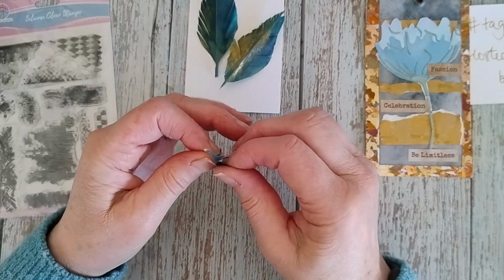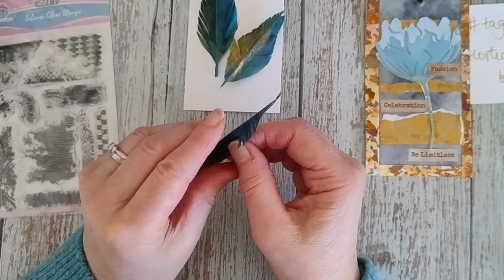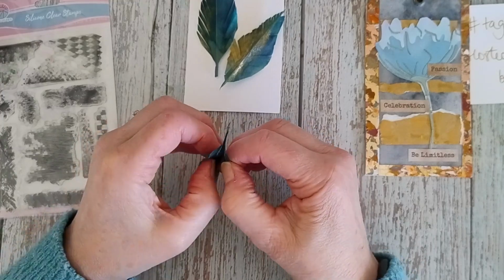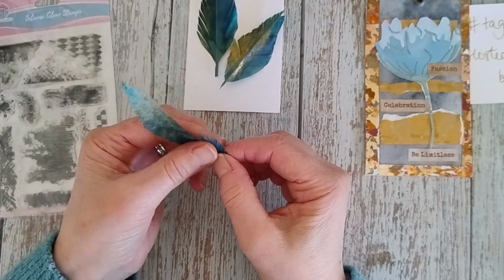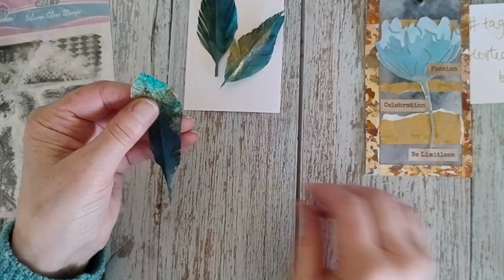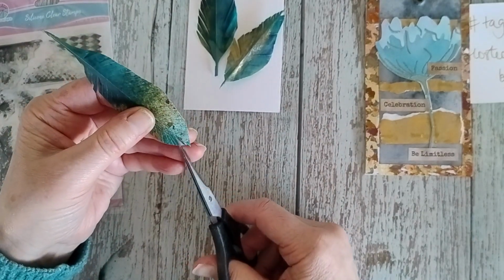So there we go, so I've done that, and it's just really simple. If you didn't have a feather die or a feather anything, I do have feather stamps, but I cannot find them, funnily enough. Anyway, I think this looks more effective, I think.